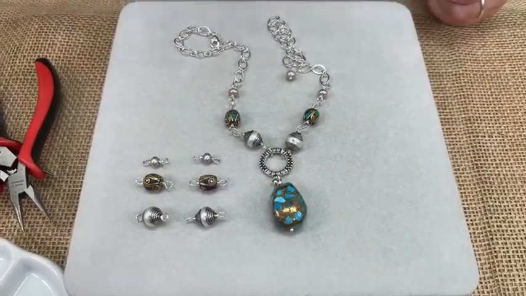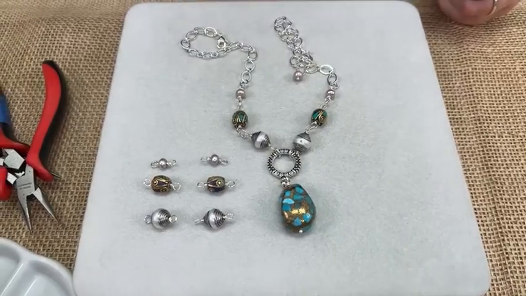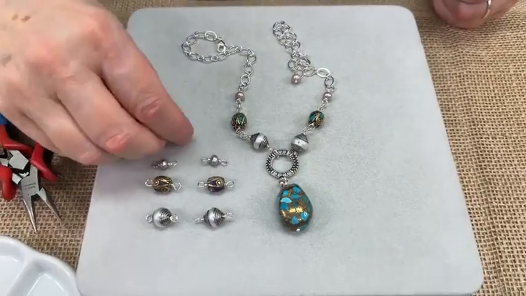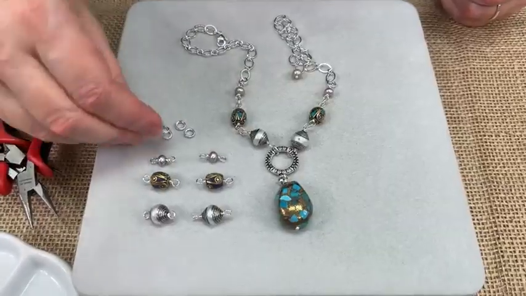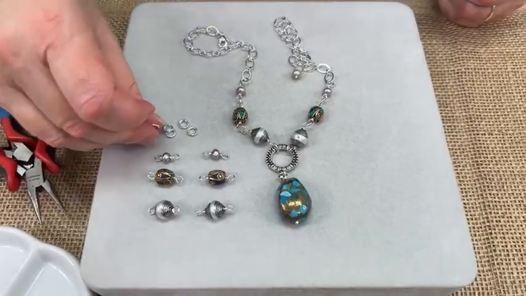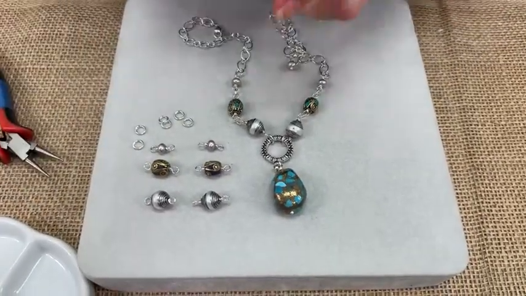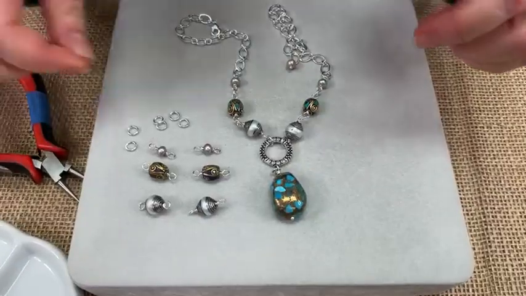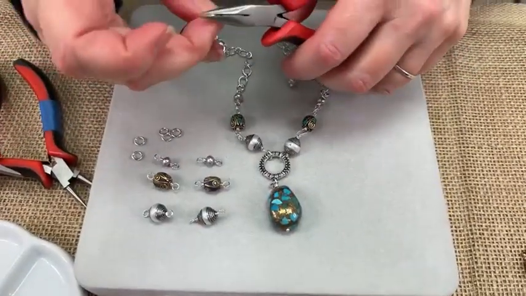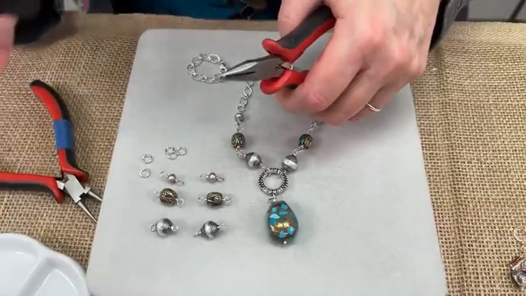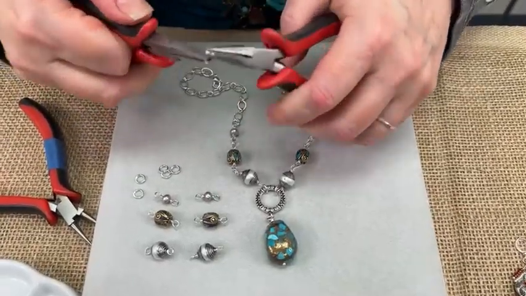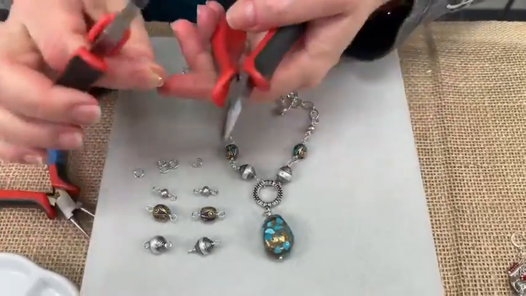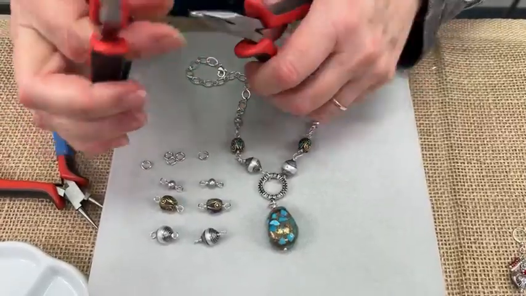And now we're going to start connecting them all with jump rings. And of course, we have done this many, many times. What I like to do is just open up all of the little jump rings that I intend to use.